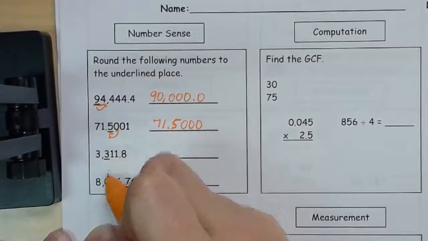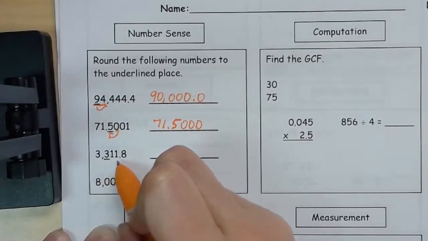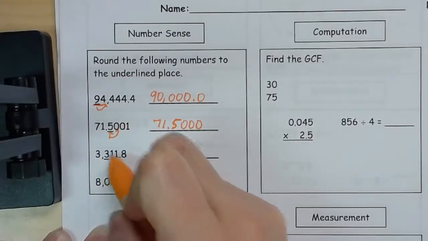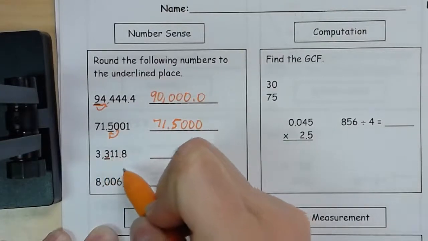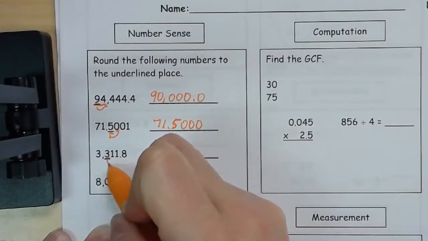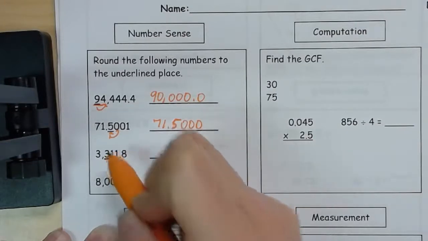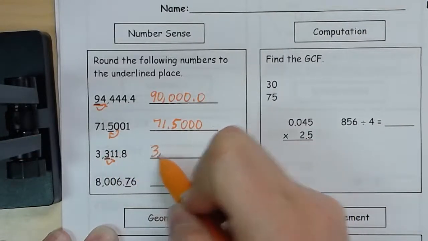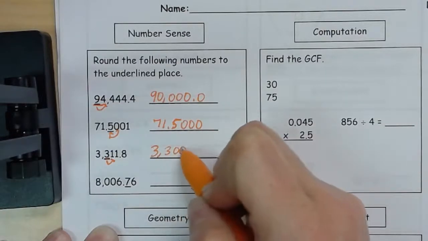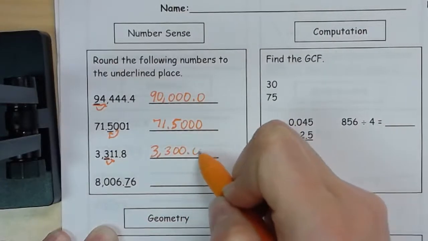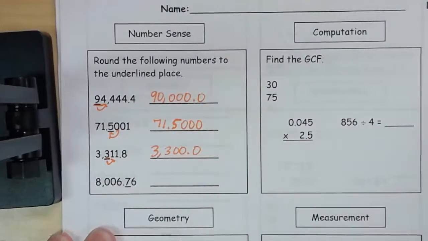Take a look at this one, 3,311 and 8/10ths, and the hundreds digit is underlined. And if I go next door, the 1 is less than 5, so I keep the 3 the same. So I've got 3,300, and if I want to say 0.0, I can.